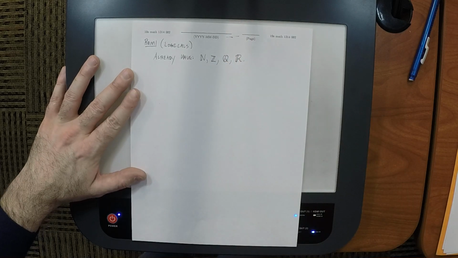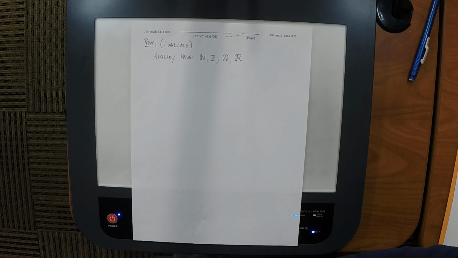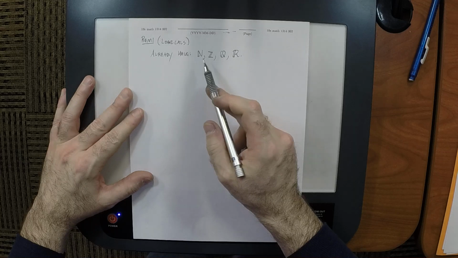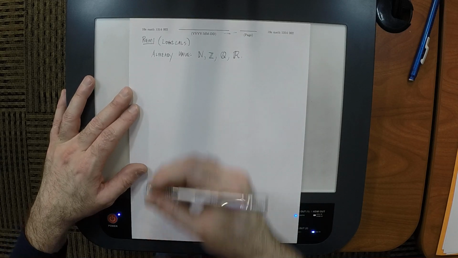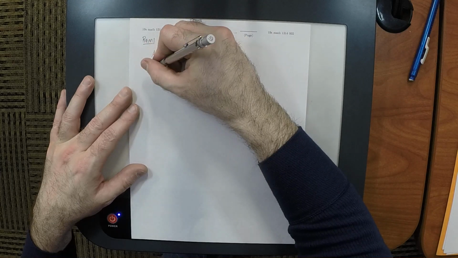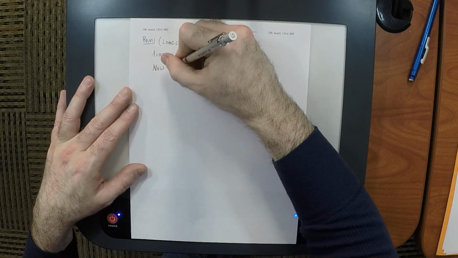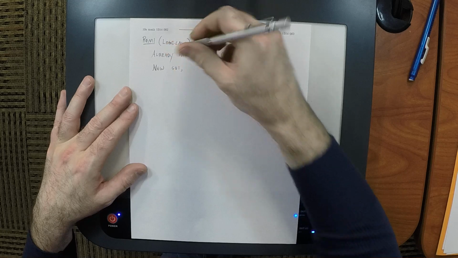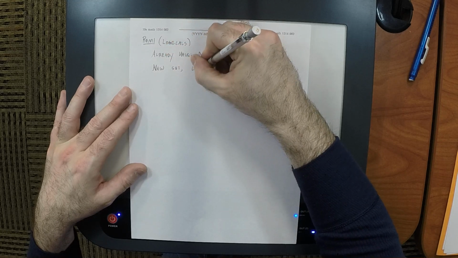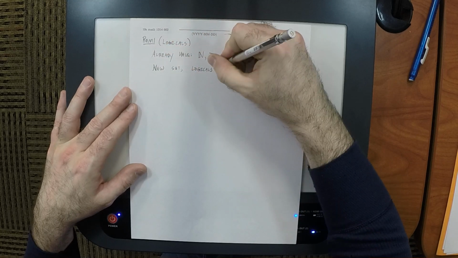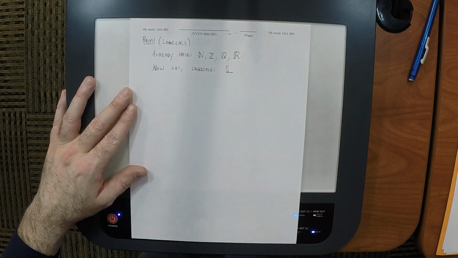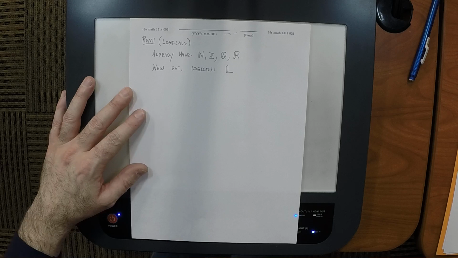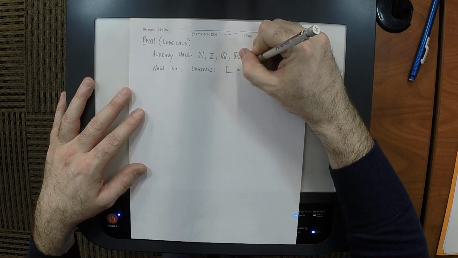These are sets that we know and love, and they're written in that fancy-looking way where one part of them is boxy. So now we have a new set, and it's called the logicals. It is denoted with a fancy L, and it has just two elements in it.